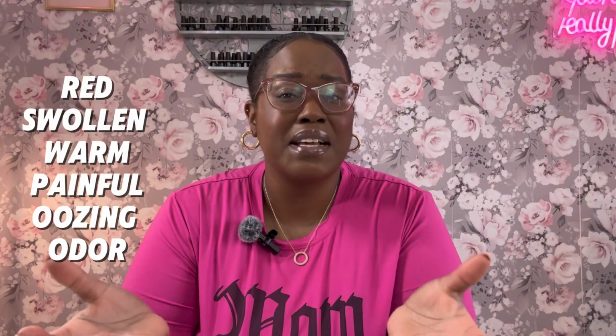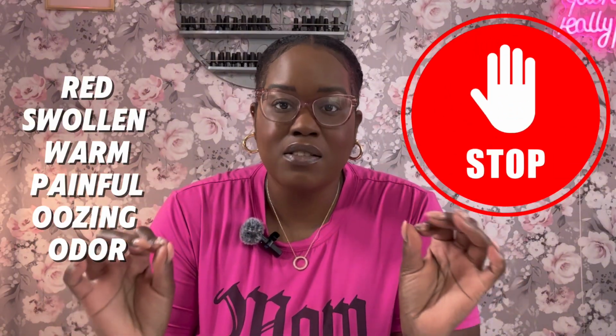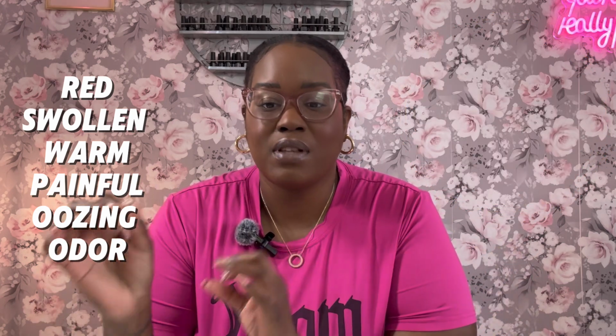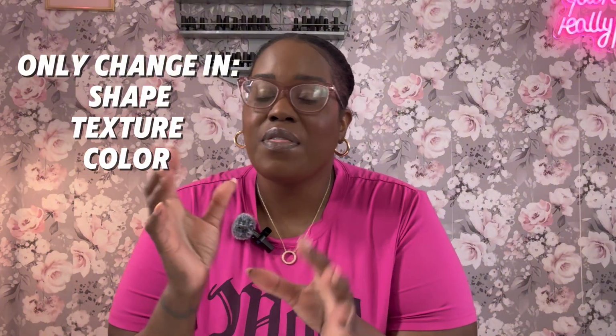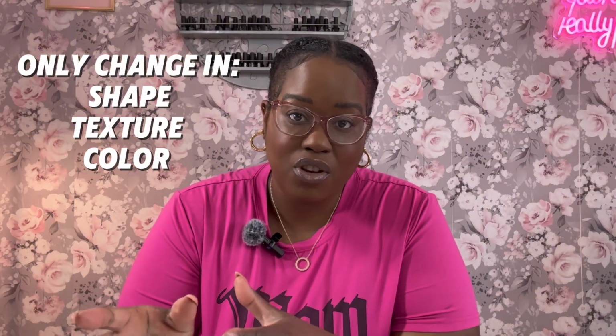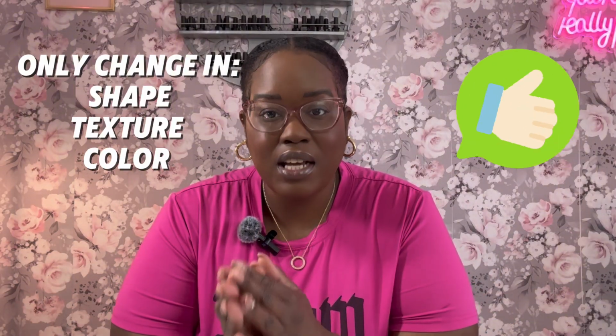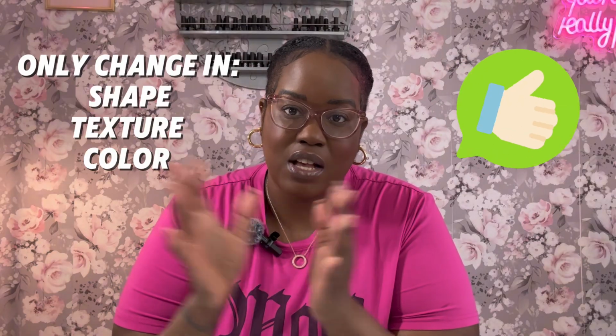So here's just a little rule of thumb. If you check out a nail and it's red, swollen, warm, painful, oozing, or has any type of odor, immediately stop working on that client and refer them to a doctor. However, if you notice it's just a change in shape or texture or color without any visible signs of infection, you most likely can proceed, again with some type of modification as to what type of service you're going to be providing for them.